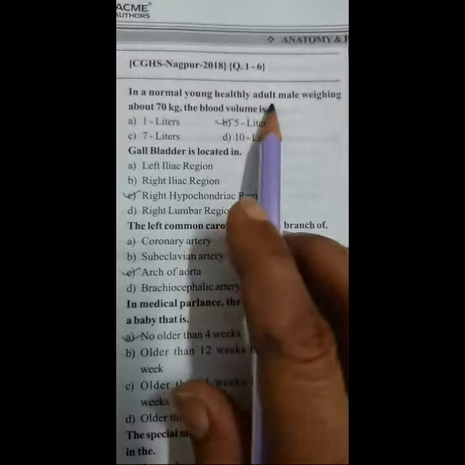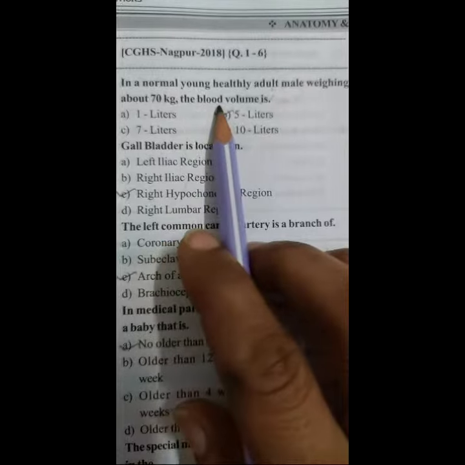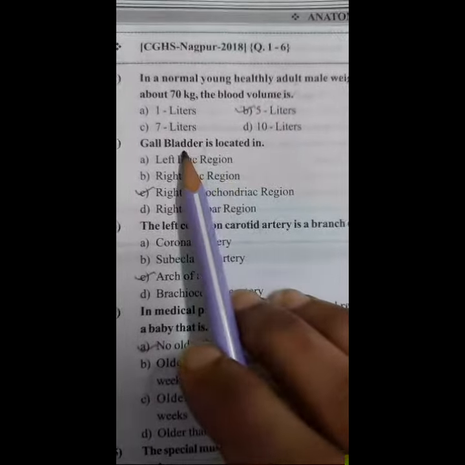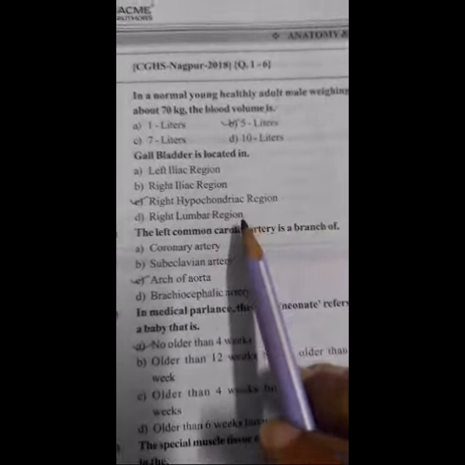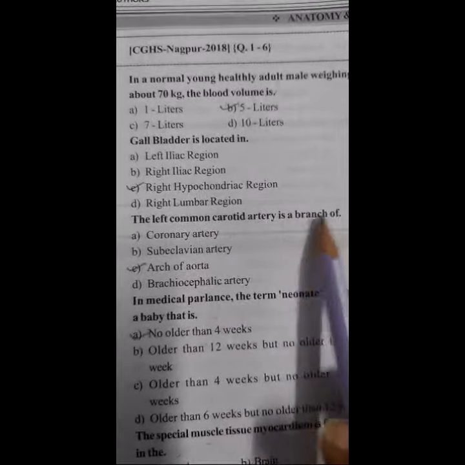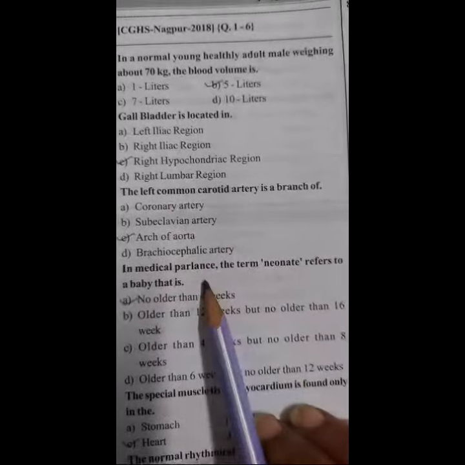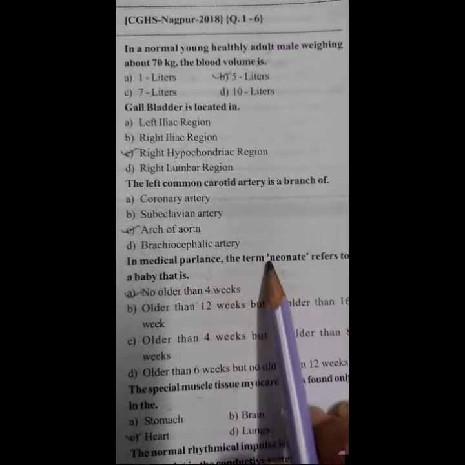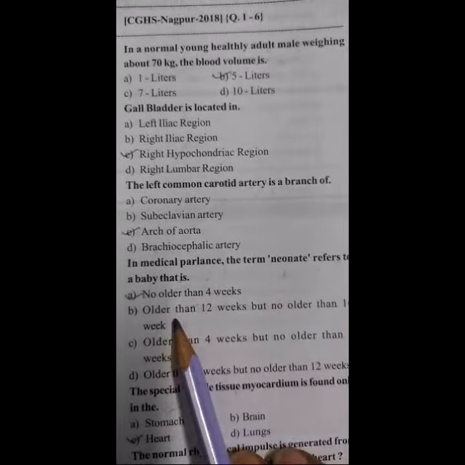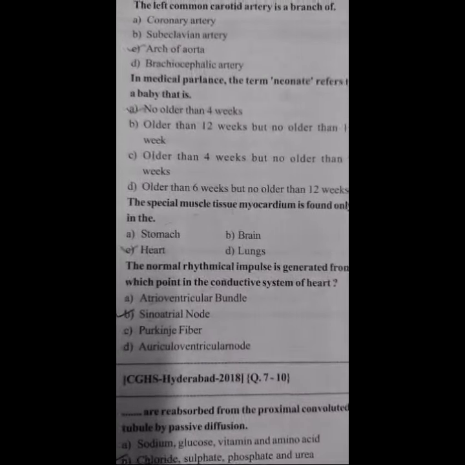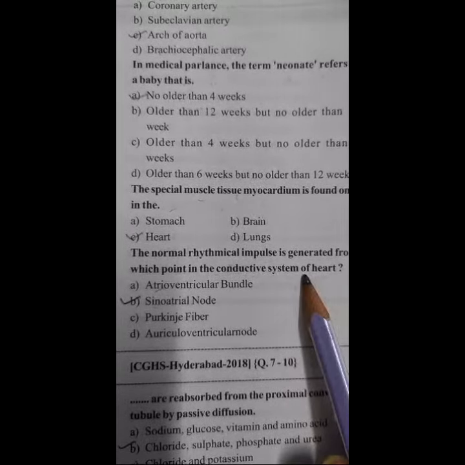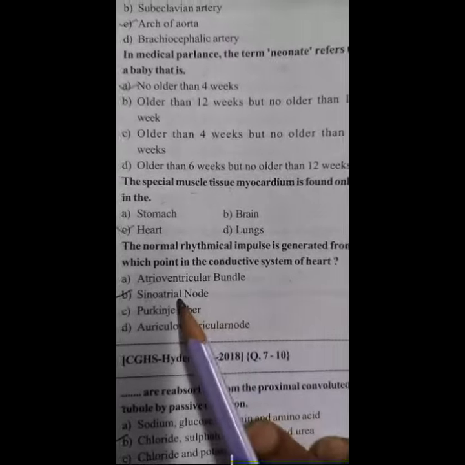In a normal young healthy adult male weighing about 70 kg, the blood volume is 5 liters. Gallbladder is located in the right hypochondriac region. The left common carotid artery is a branch of the arch of aorta. In medical parlance, the term neonate refers to a baby that is no older than 4 weeks. Myocardium is a special muscle tissue found only in the heart. The normal rhythmical impulse is generated from the sinoatrial node.